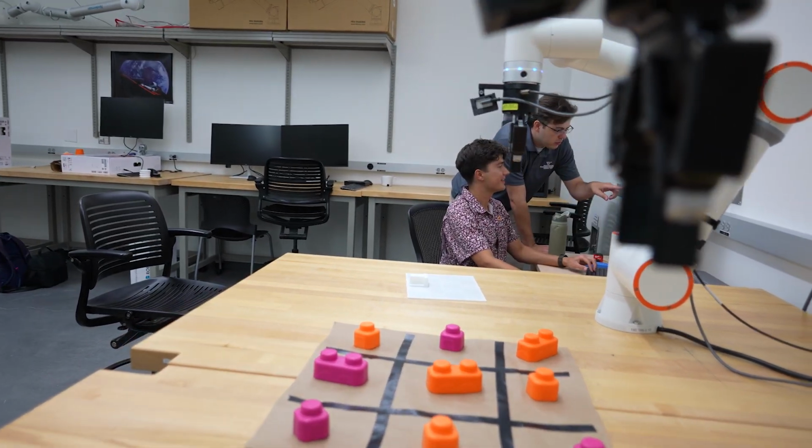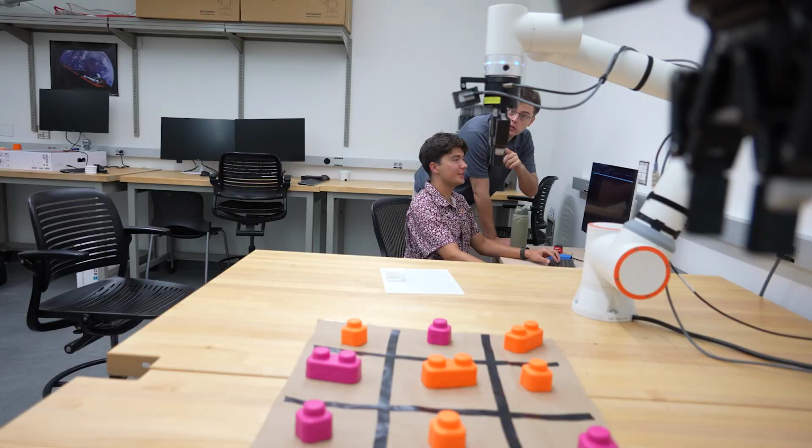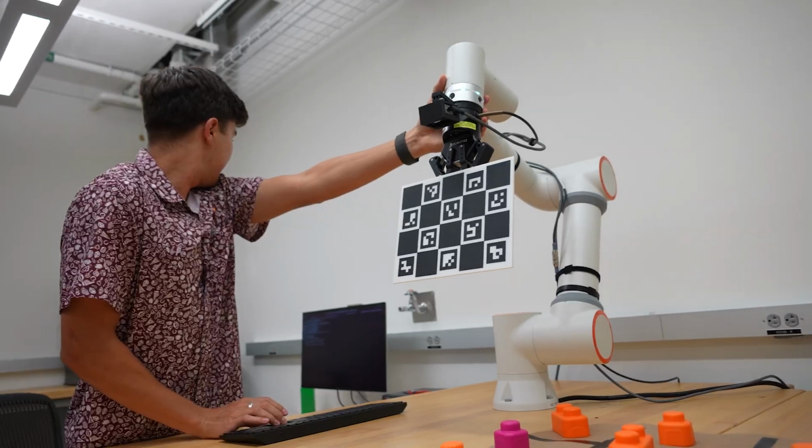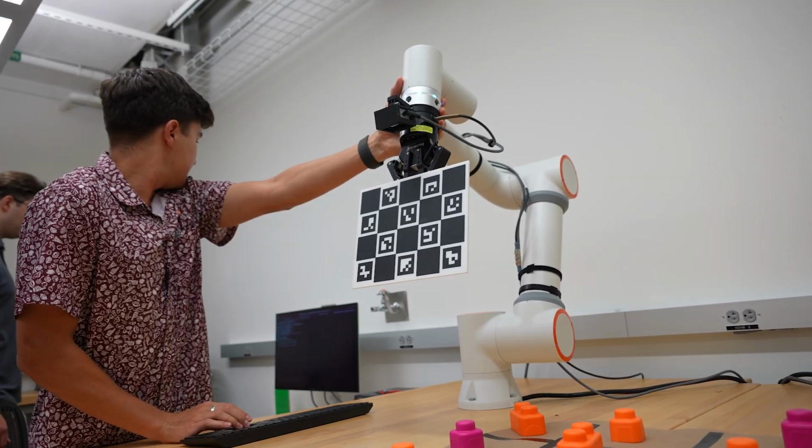What we do in the lab is we're really trying to build robots that are intelligent, that can interact intelligently with their environments, and not just interact with them, but also do this in a safe manner, as well as with the people that they are sharing the environments with.